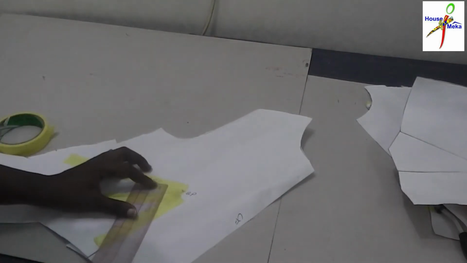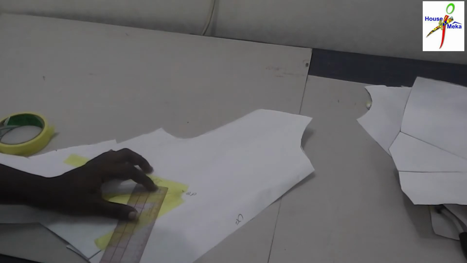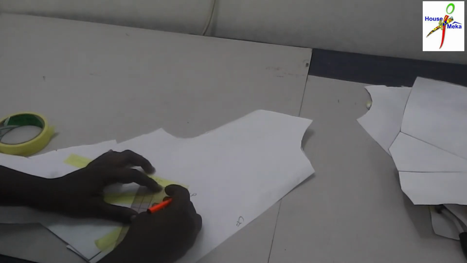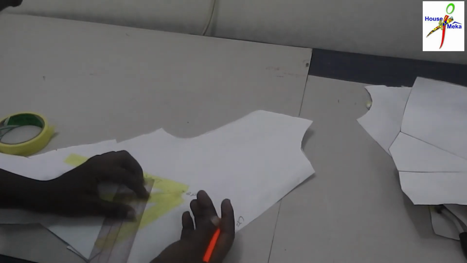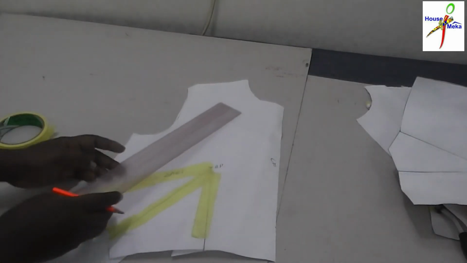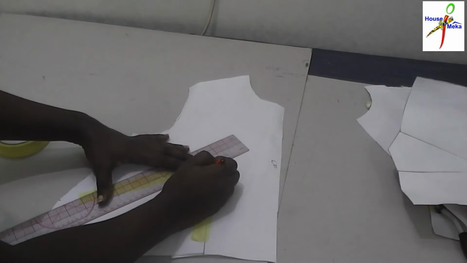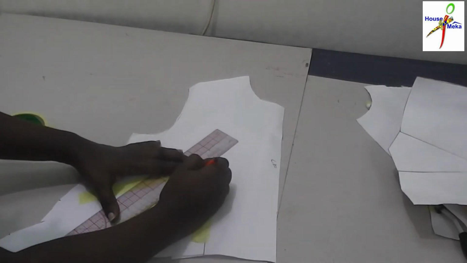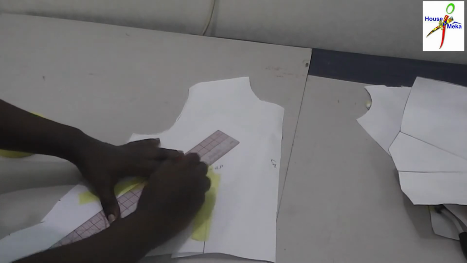That's about an inch. Okay, 2 to 2.5 centimeters. Some people go all the way down to 3 centimeters. So I'll redraw the dart legs.